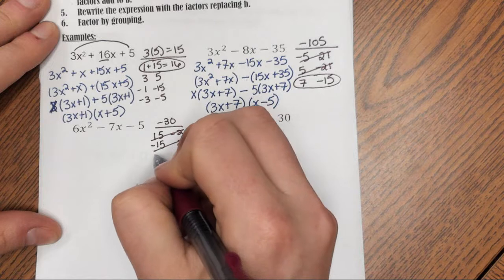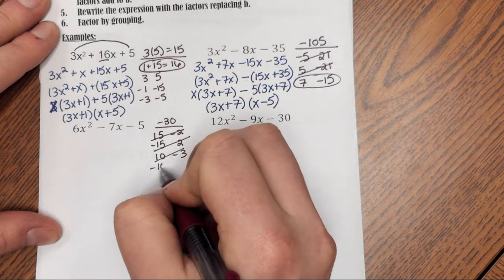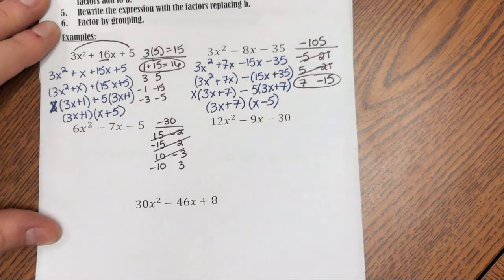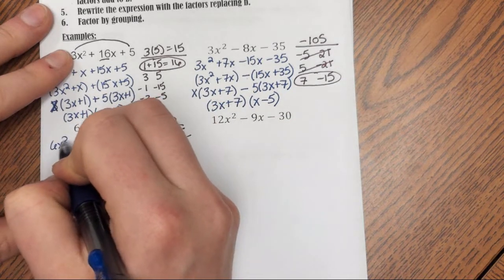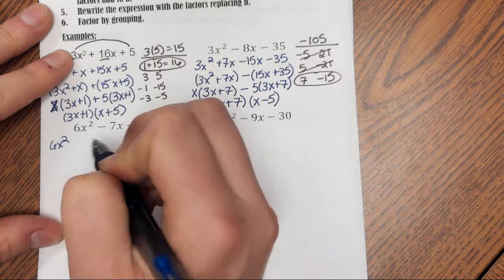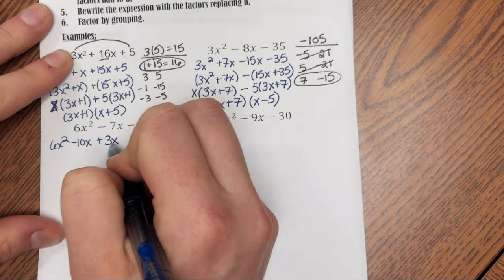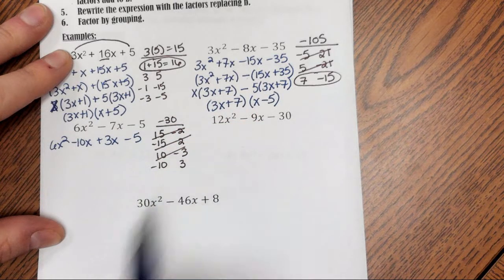10 and negative 3. Those don't work. Negative 10 and positive 3. Bingo. There it is. So I'm going to rewrite 6x squared minus 10x plus 3x minus 5. So again, replacing that middle term with these two.